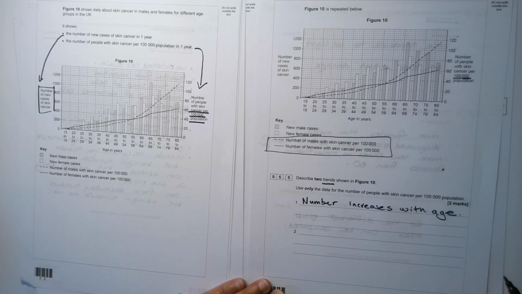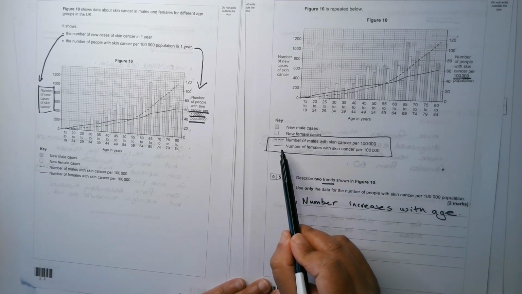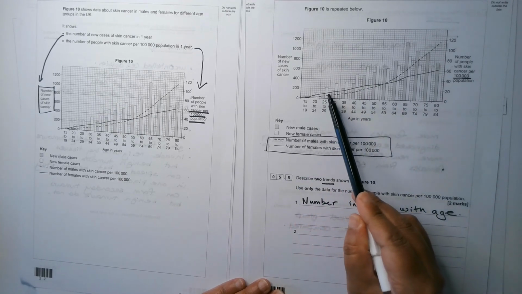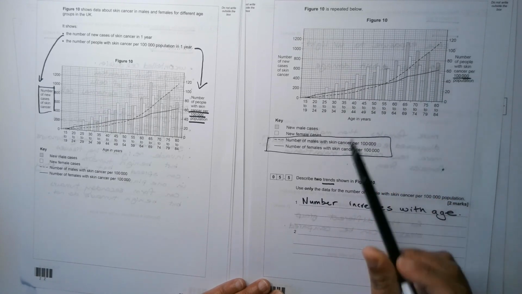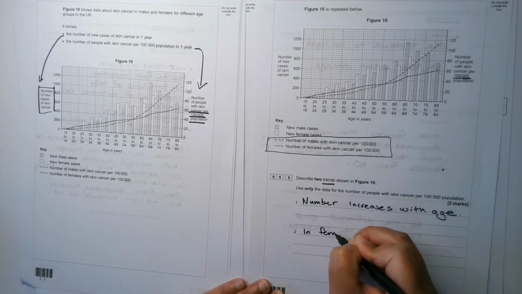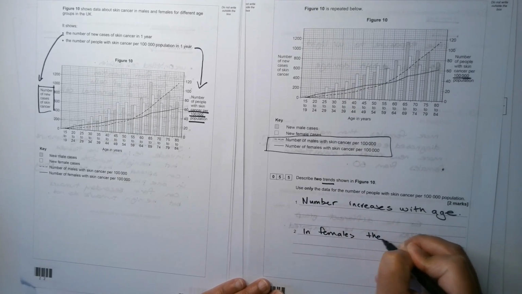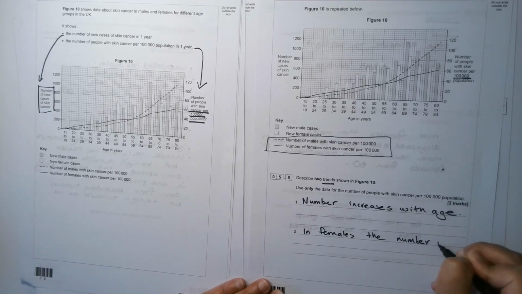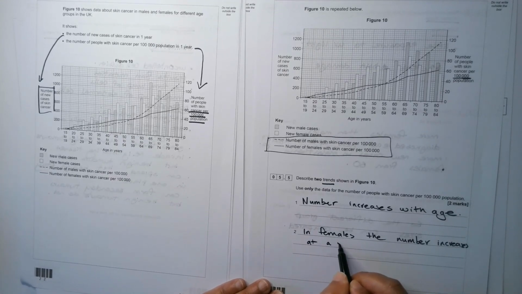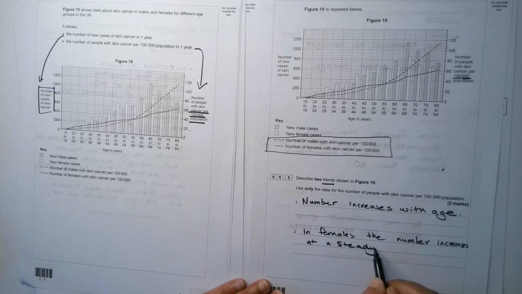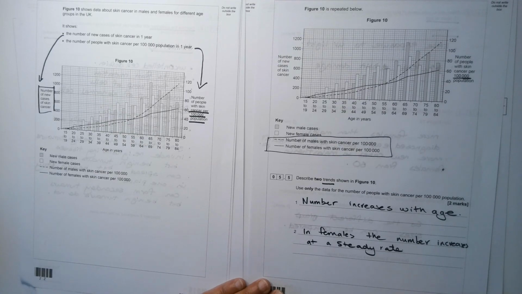What else can we see? We can see that, so we're looking at the bold line, in females the number increases at a steady rate. We're not seeing any dramatic rises like we are with the males. So in females, the number increases at a steady rate. That should be enough for 2 marks. 2 bullet points, 2 marks.